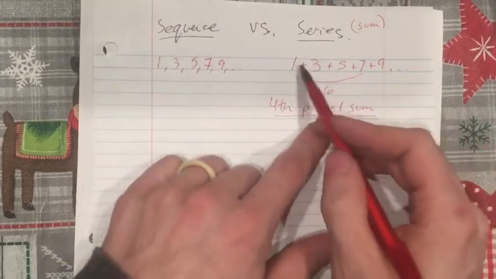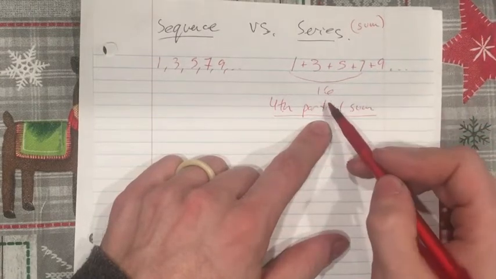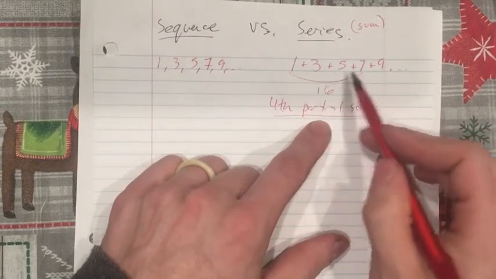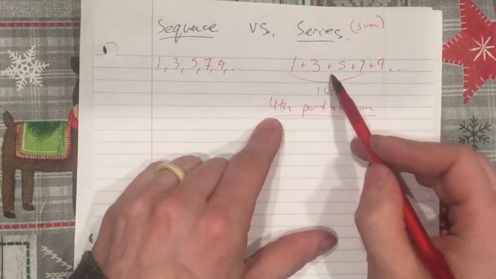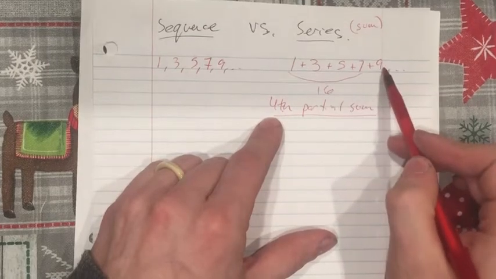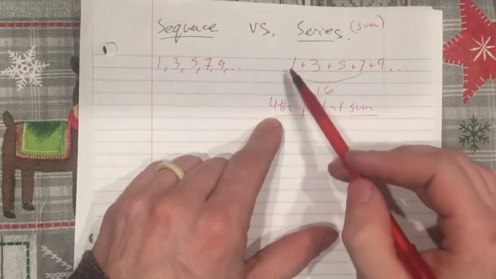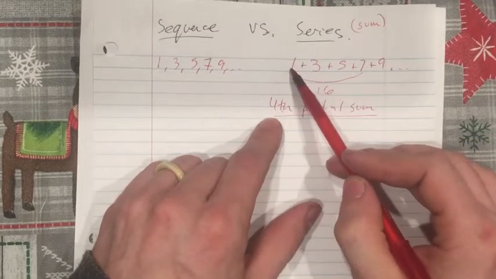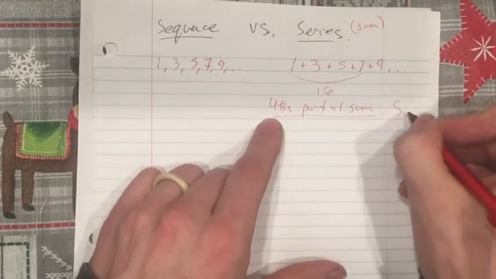Because, well, it's not the whole sum. The whole sum would be adding up all these infinitely many terms. It's only a partial sum. It's only part of the series. And it's the fourth partial sum because it uses the first four terms. The fifth partial sum would be 1 + 3 + 5 + 7 + 9, which would be 25. Okay? The first partial sum would just be this term added to nothing else. Okay? So the fourth partial sum, also called S4.